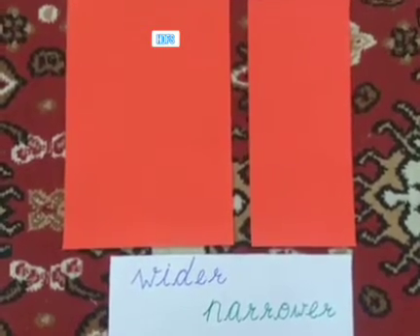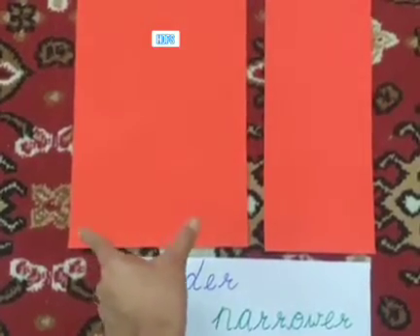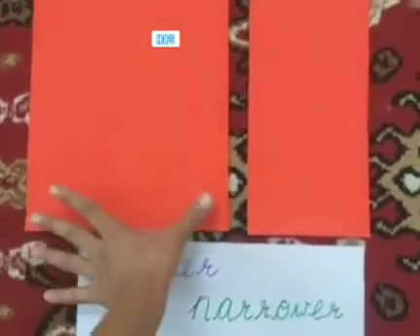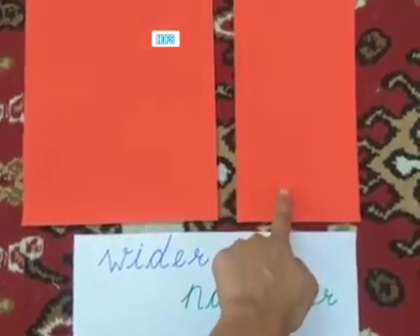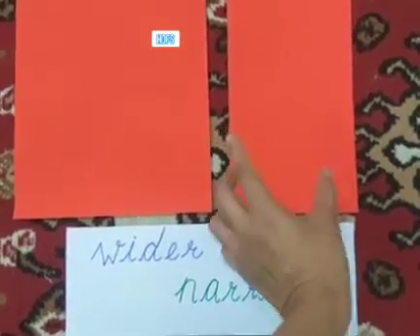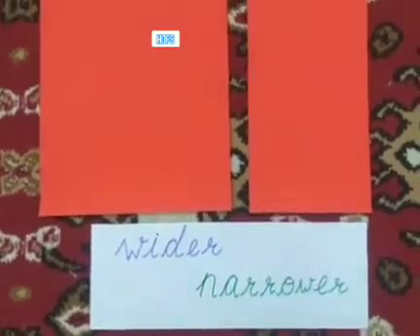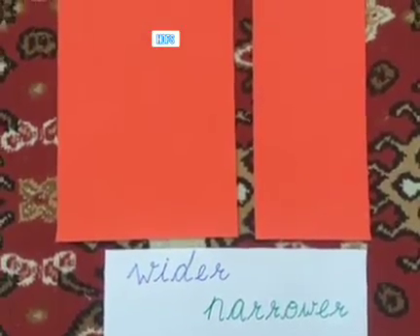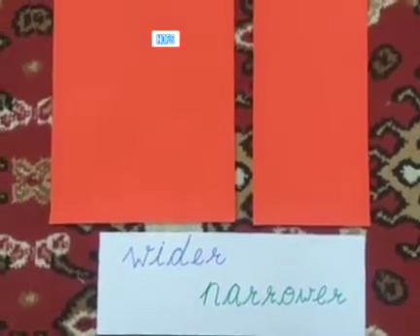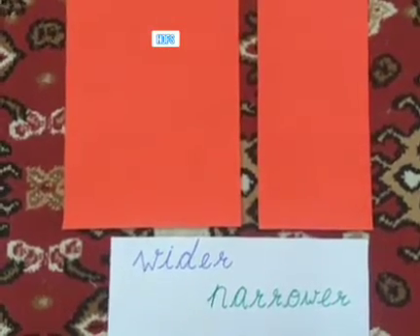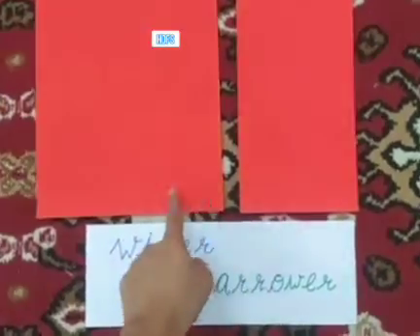So now have a look at this red paper. This one. So this paper is wide. Isn't it wide? This paper is wide. Whereas the second one is narrow. It is narrow. This is wide and this is narrow. So these are the terms that I use. Wide, narrow. But I will use the words wider than or narrower than when I'm comparing the two papers.